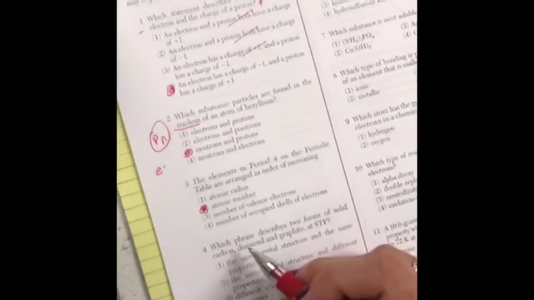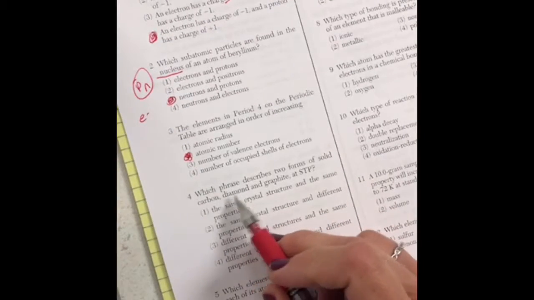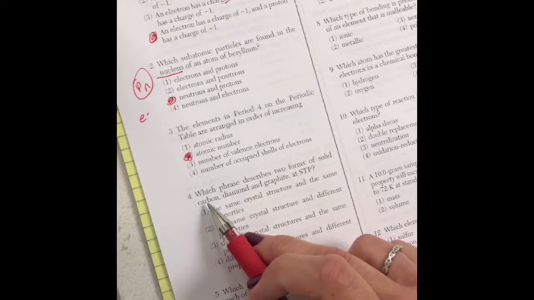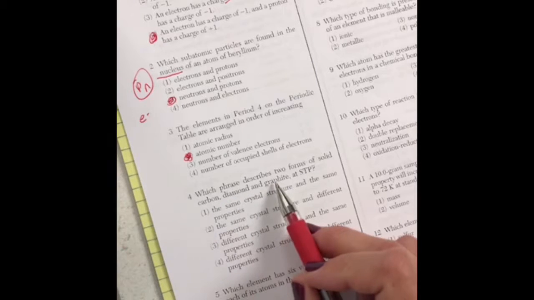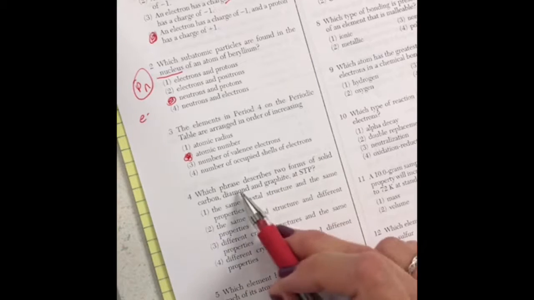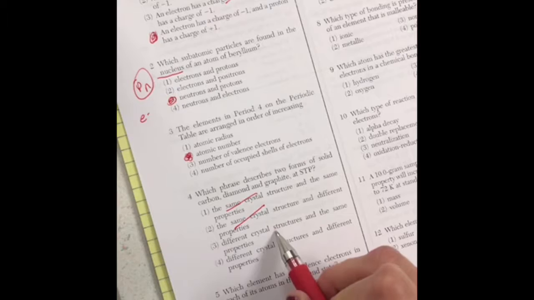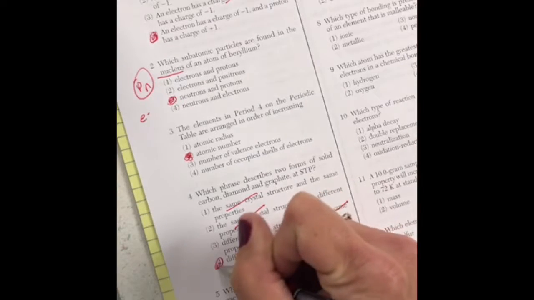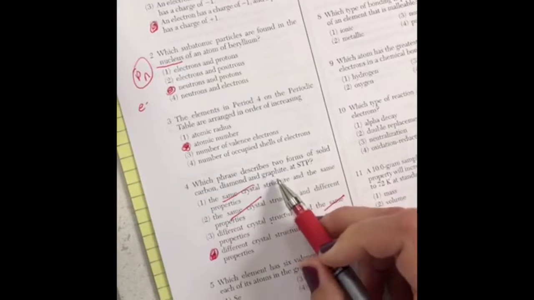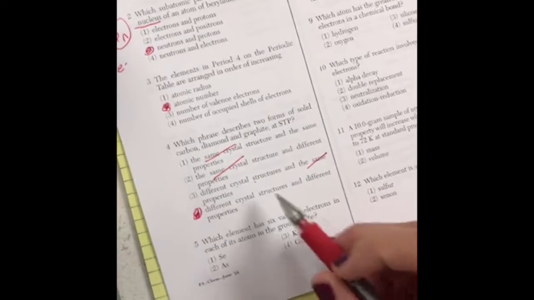All right, which phrase describes 2 forms of solid carbon? Diamond is made of carbon and graphite is made of carbon. But we know diamond and graphite are really different. They're different because they have a different structure, so I want to cross those off right away. Different structure. And if they have a different structure, they're not going to have the same properties. They're going to have different properties. That's why diamond and graphite behave so differently.